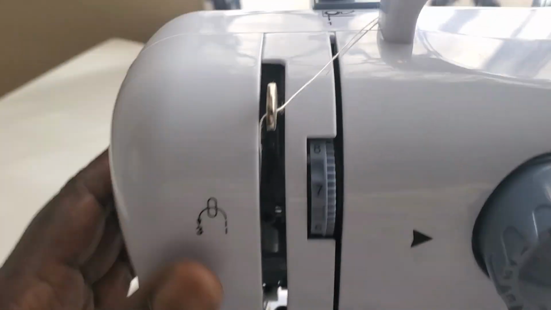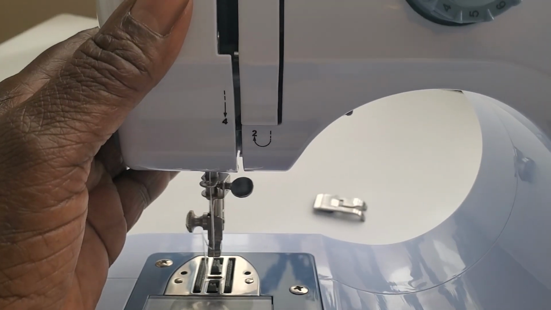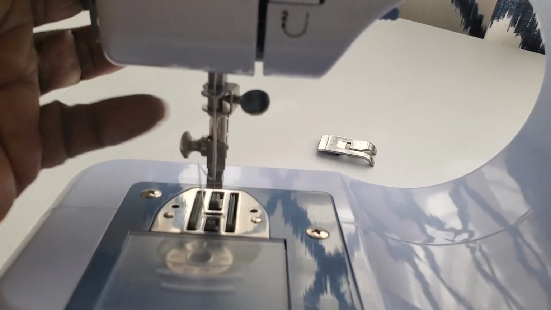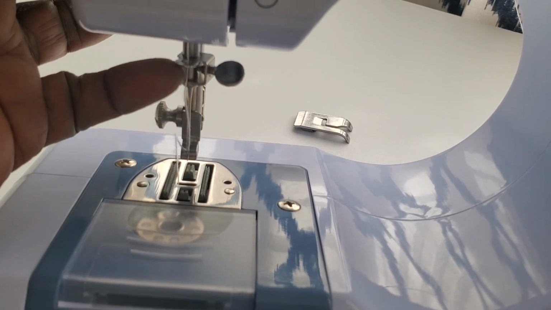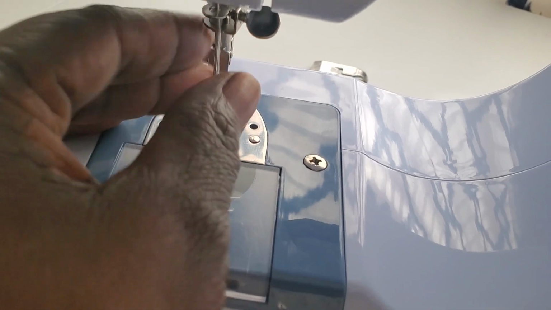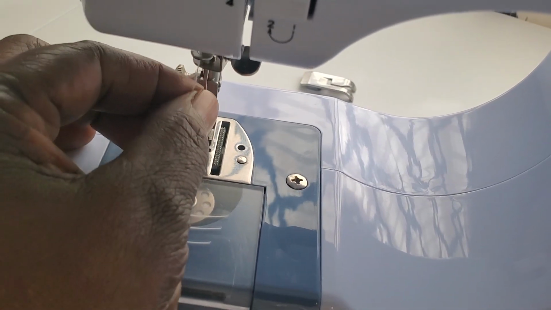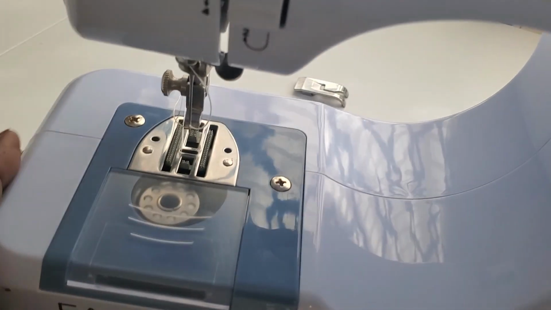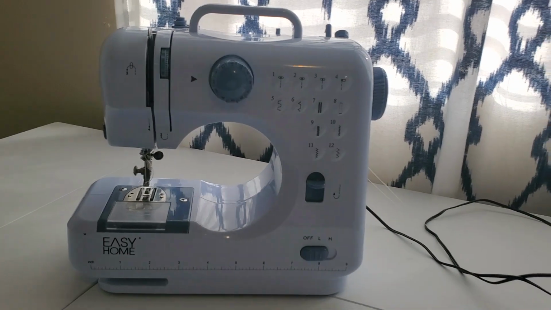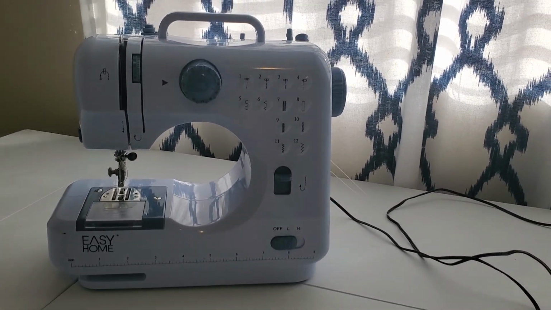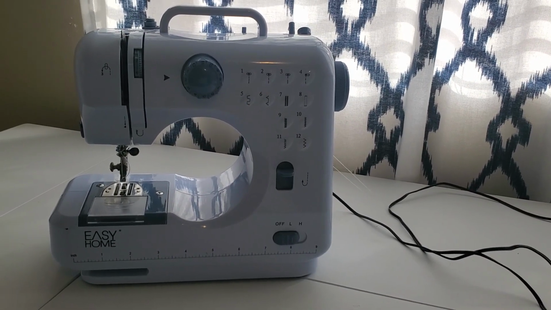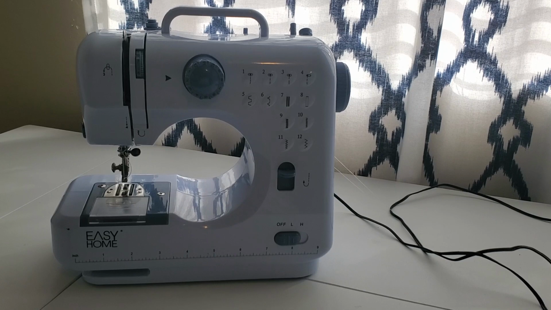It will go down to thread guide number 4, then to the needle over here. And this is the clamp for the needle. When we'll be threading the sewing machine, you'll be able to understand the use of the thread guides.